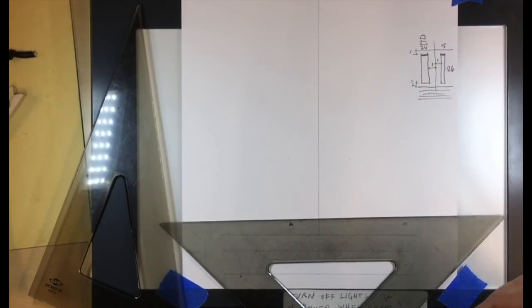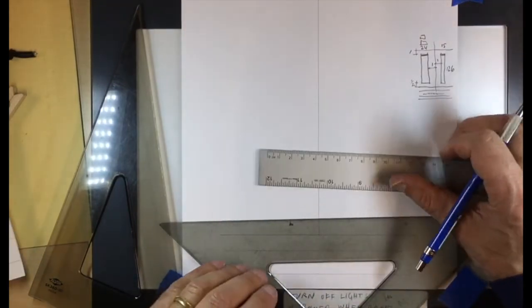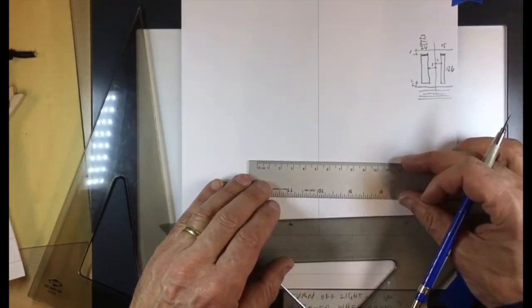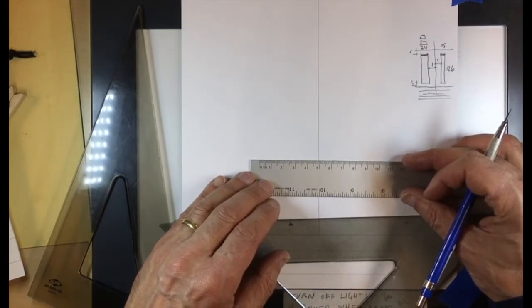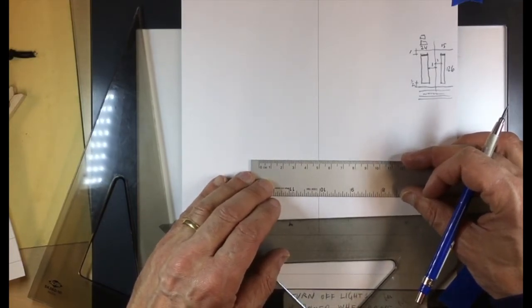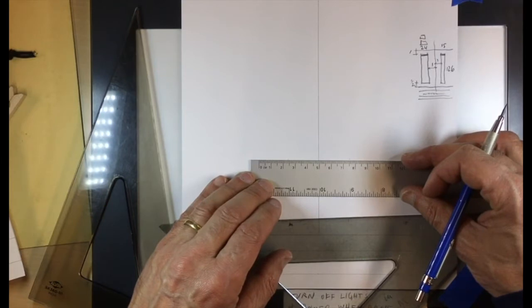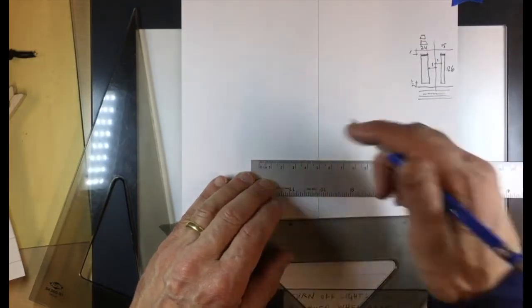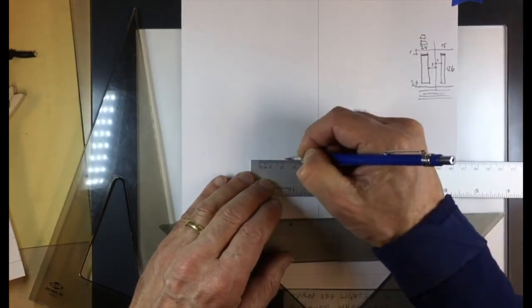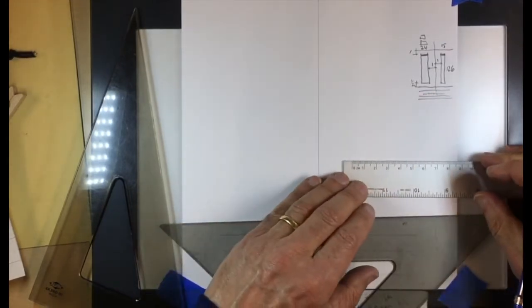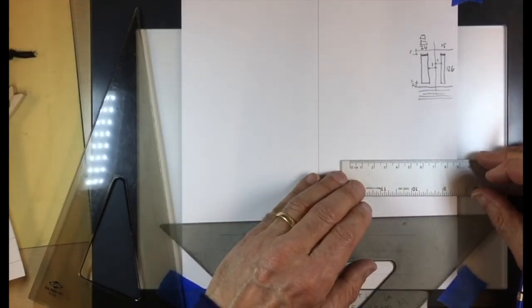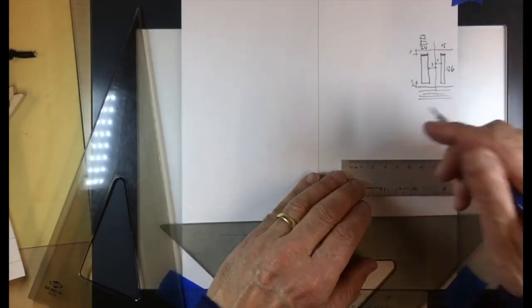Let's just do it. Okay, so it's 24 millimeters wide, which in real life is 16 millimeters. And then on the side here it's 10 millimeters, which becomes 15 millimeters.